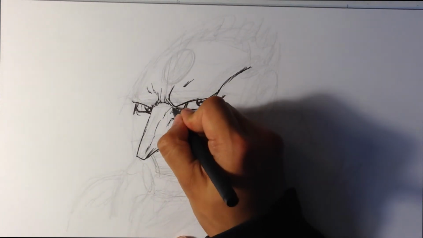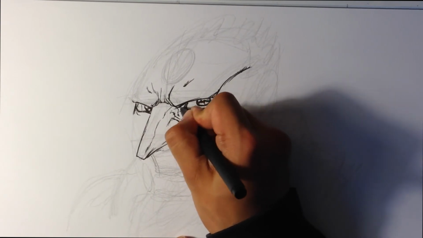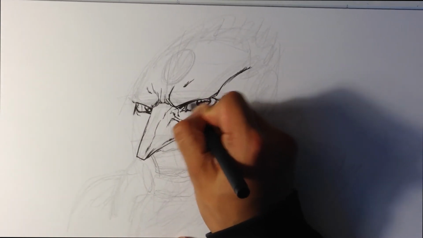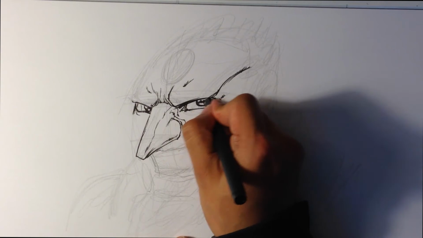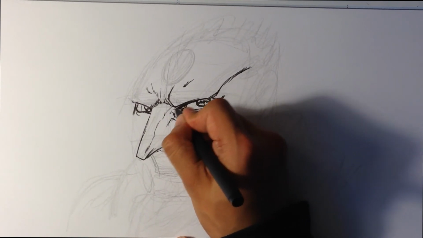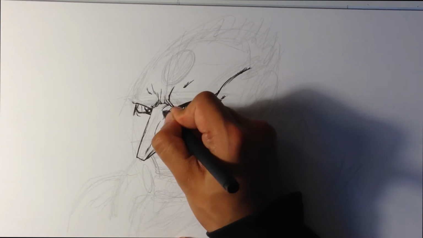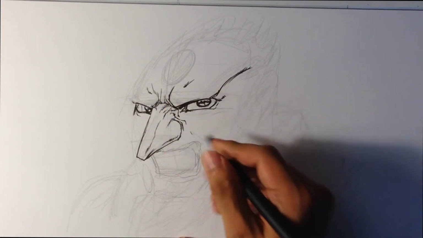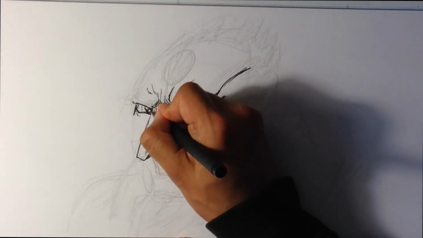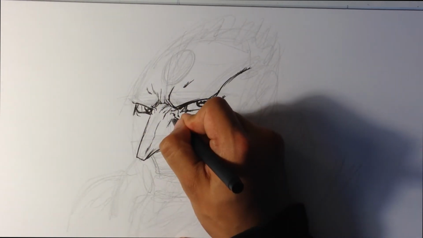He's got to have more of a depression, I think, in his eyebrow. Thicken that line to make it look like he's angrier than he actually is. More wrinkles. Hair on the face, more furrows.